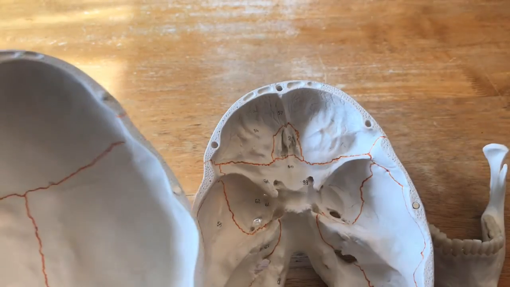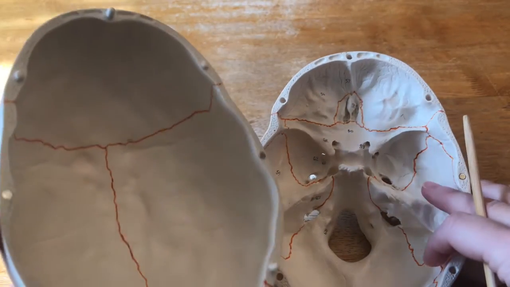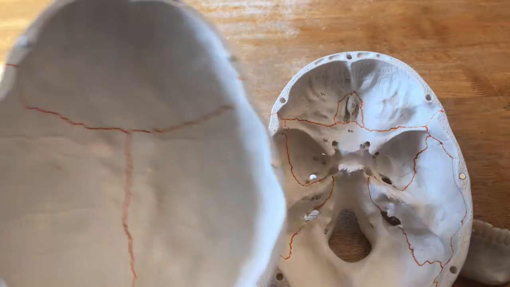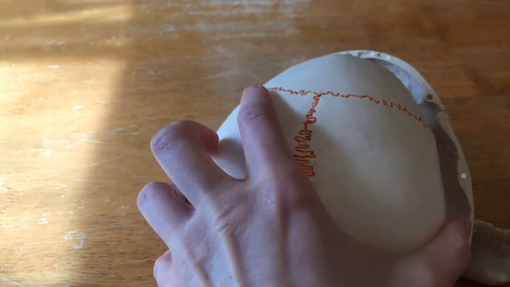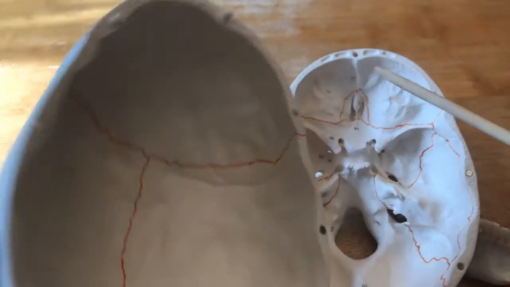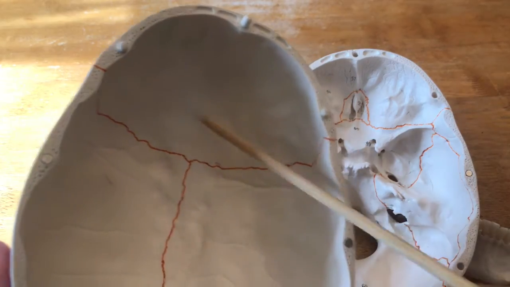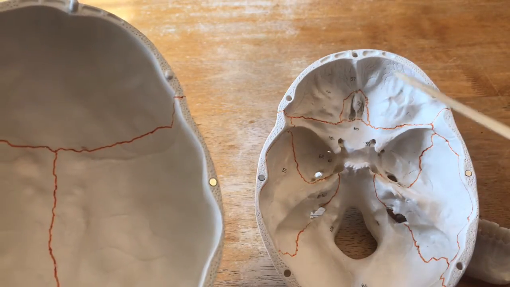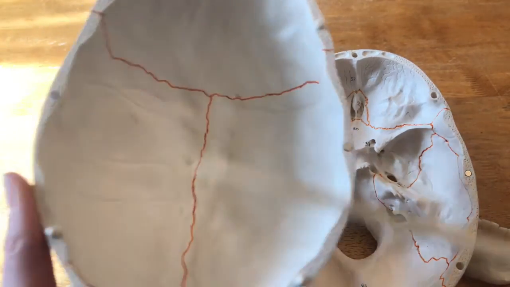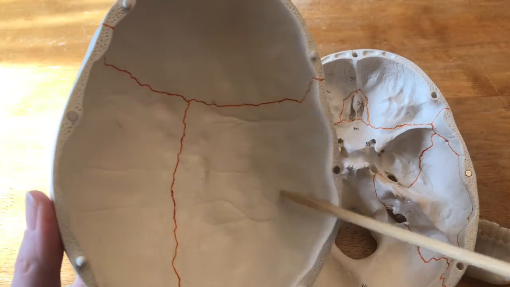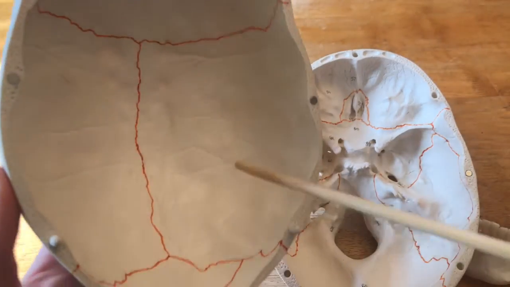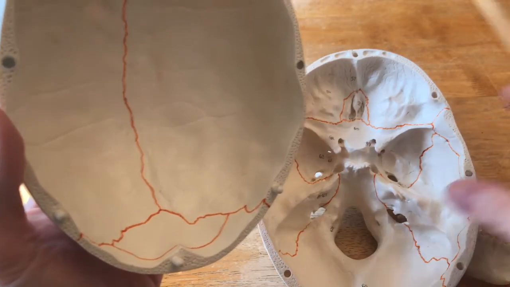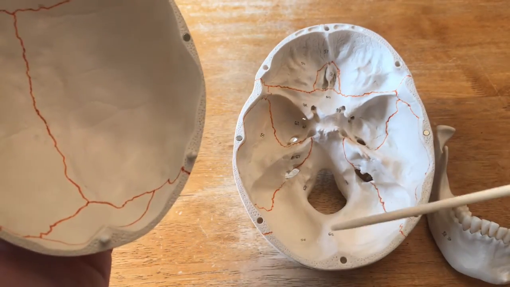Some views of these bones from the interior of the skull. So I've removed the top portion of the skull. So this is going to be the frontal bone here. Then we've got parietal on either side. Then the occipital down here.